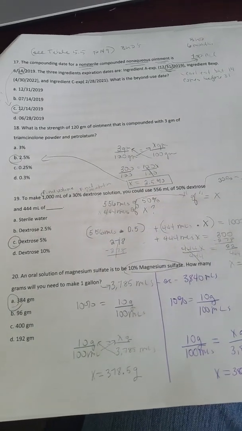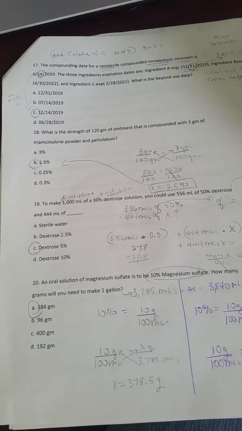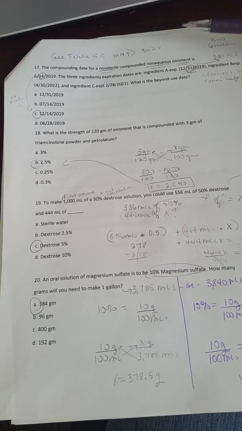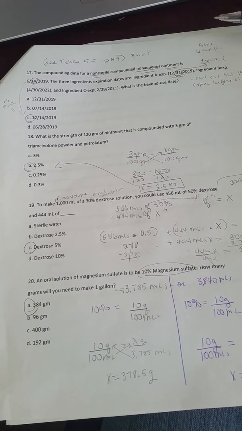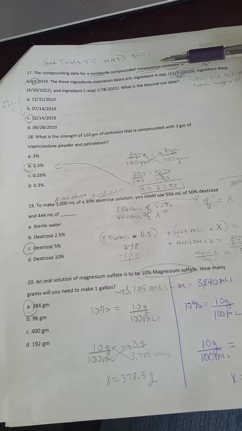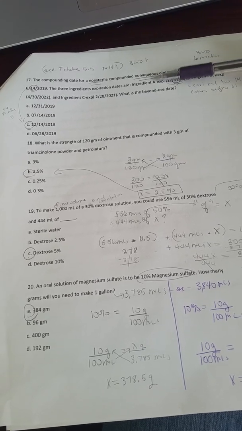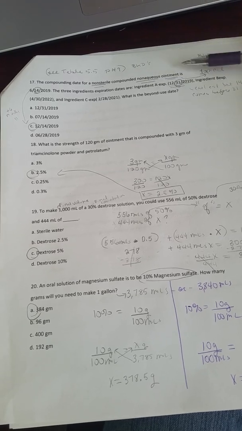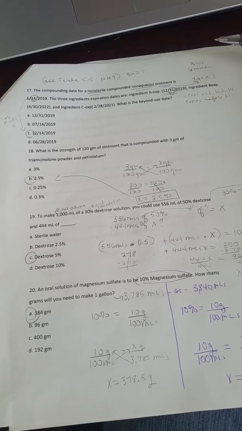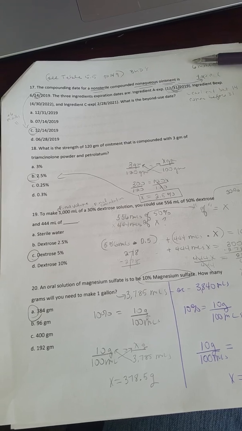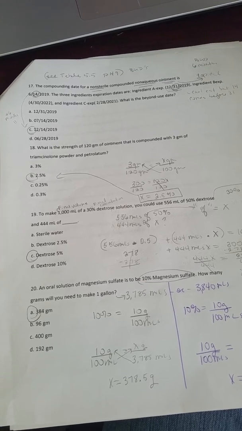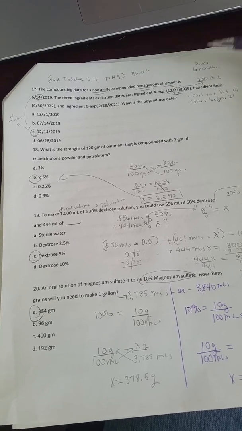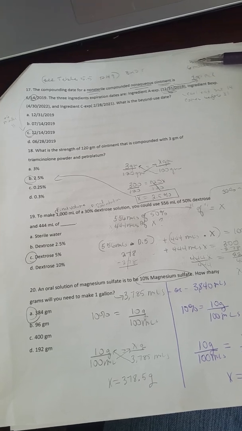Okay, so the next one, table 5.5, page 149. It's going to be a non-sterile, non-aqueous ointment. We have those 3 ingredients. We're going to look at our dates. Normally this would be 6 months because it's a topical non-aqueous ointment, so the beyond use date is going to be 6 months.